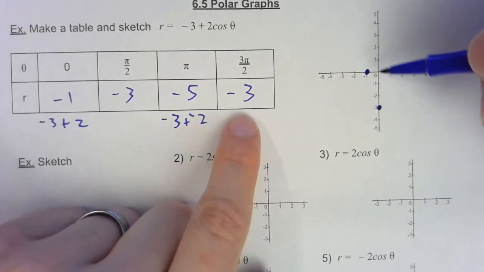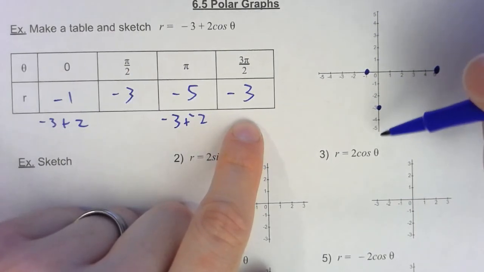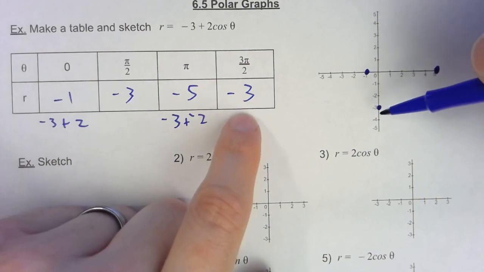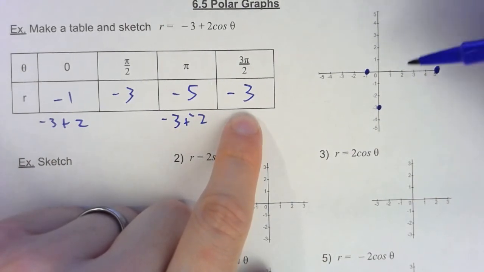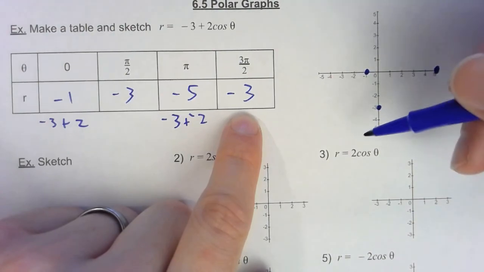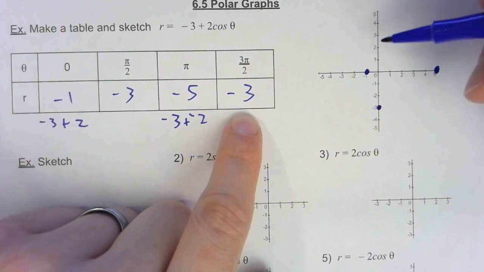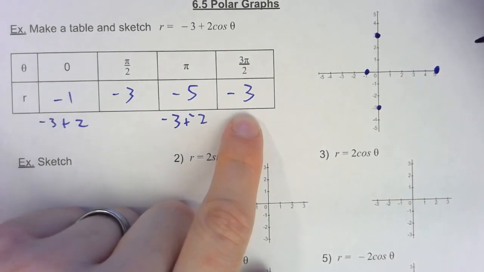Same thing here with 3 pi over 2. The angle of 3 pi over 2 is straight down, which you're used to thinking of as negative. But that -r tells you go the opposite direction. And so you're going to flip back here, go an angle of 3 pi over 2 straight down, and then -r opposite direction. Now you're straight up. And so you have this point here.